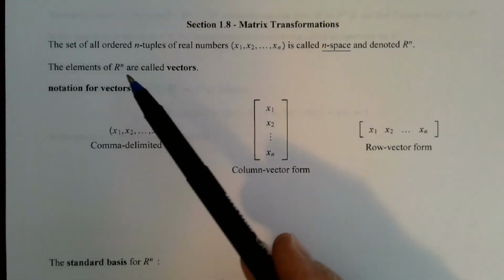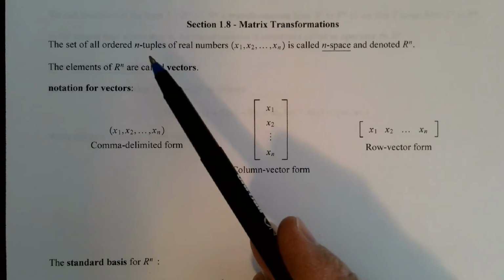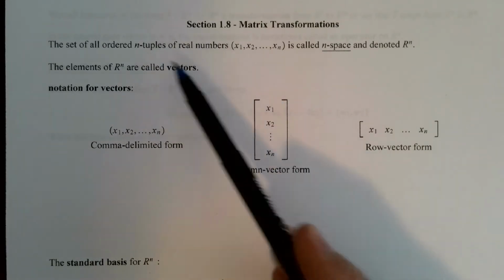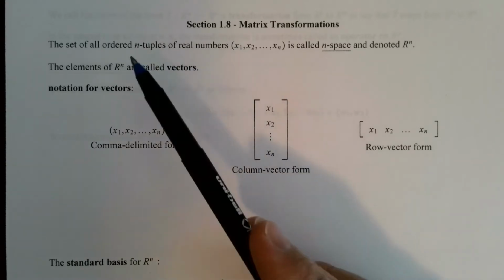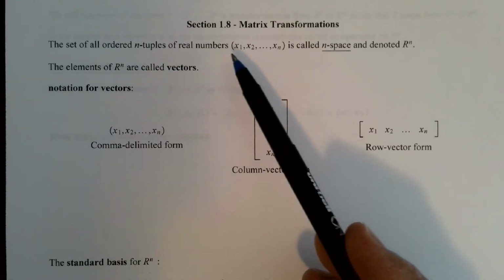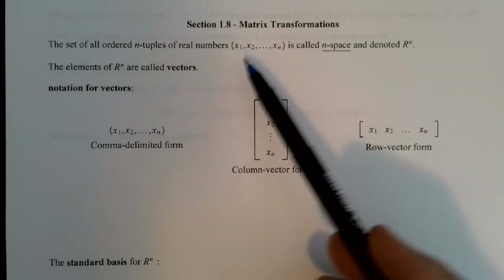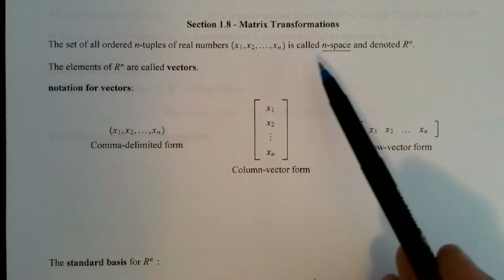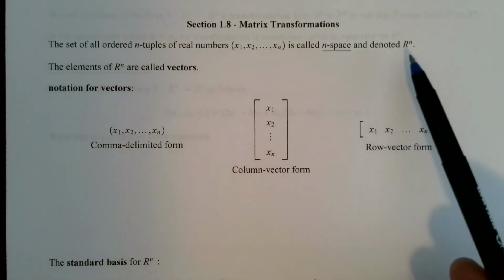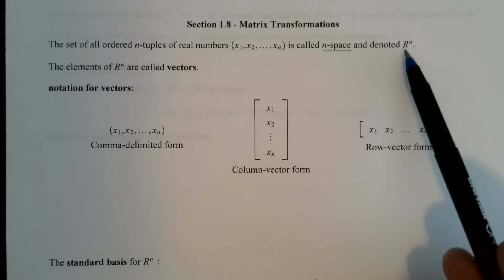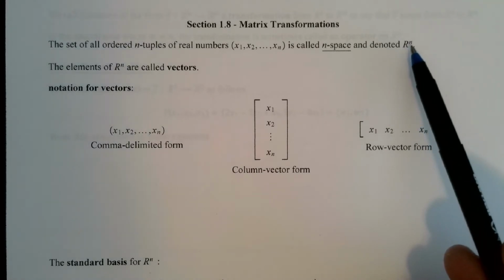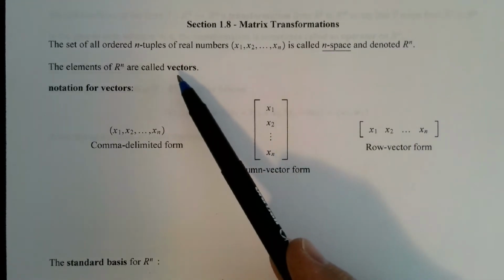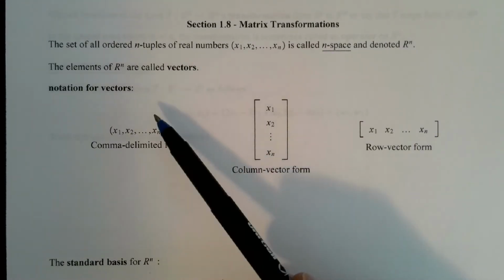So we've been dealing with solutions to systems of linear equations, and we express the solution as an n-tuple, right? Ordered pair, ordered triple, or ordered four-tuple, five-tuple, and so on. The set of all n-tuples is what we call n-space, and we denote n-space with a capital R with a superscript of n. And these elements, these things, we are going to call vectors. Okay, we've already kind of talked about vectors already.